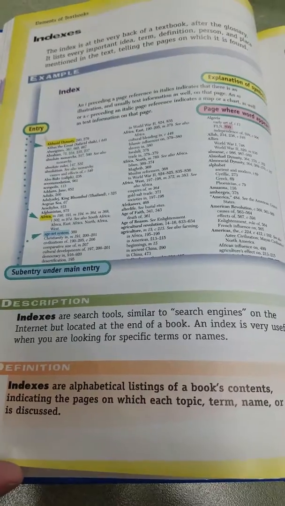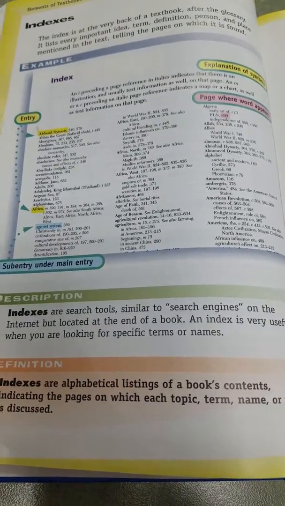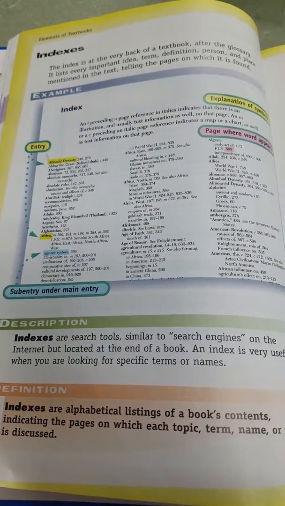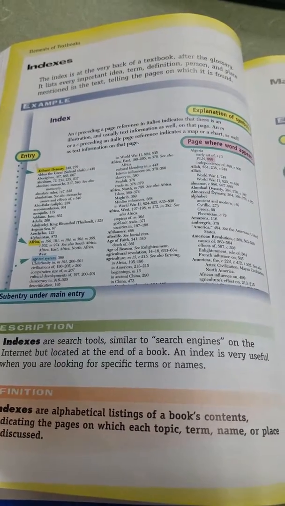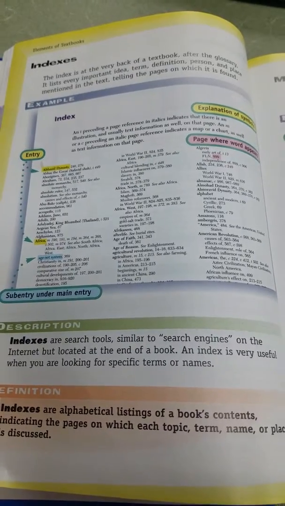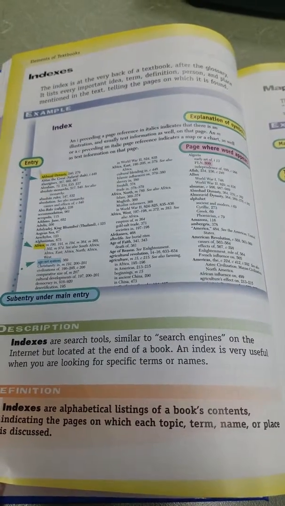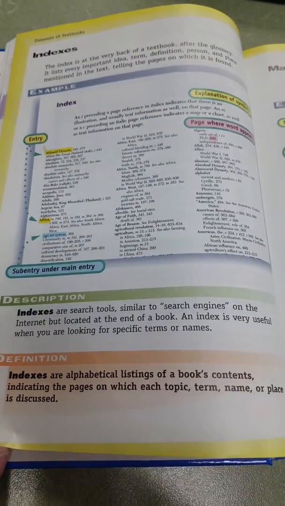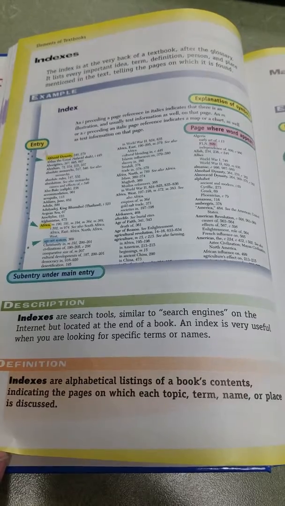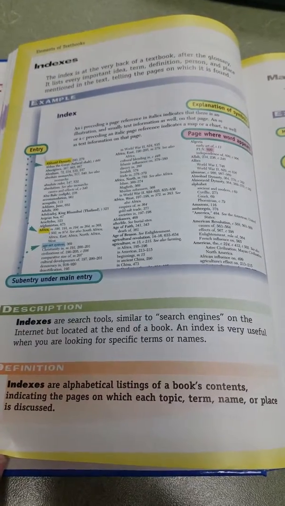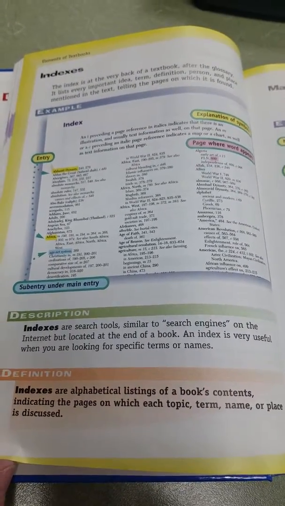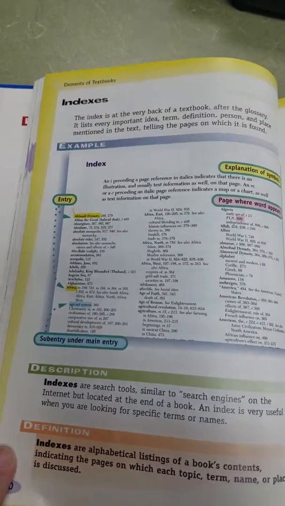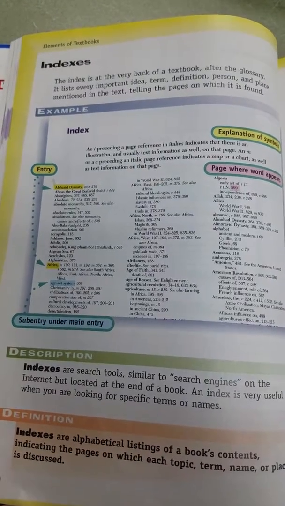Indexes are search tools, kind of like a search engine. It's like Google for your textbook, okay? It's kind of like a search engine on the internet, but it's located at the end of the book, and an index is very useful when you're looking for specific names. They're generally alphabetical, and it's everything that might be in that book. If the term or the name or whatever is not in the index, it's probably not in the book. So that will help you also know whether it's important or not.